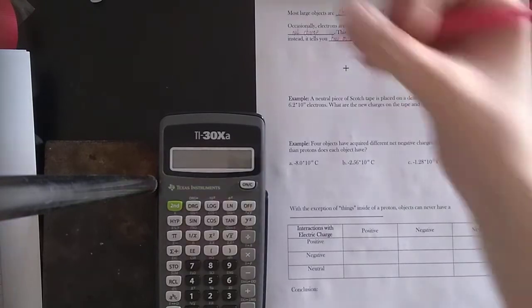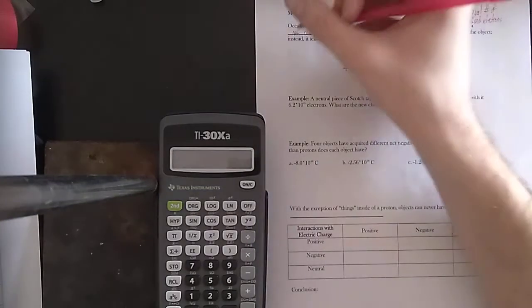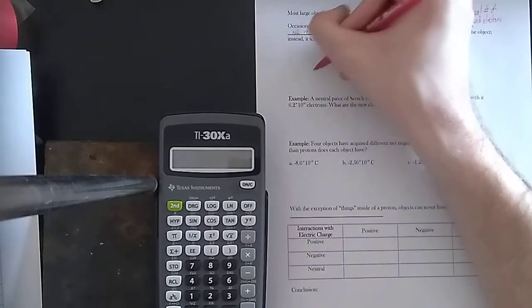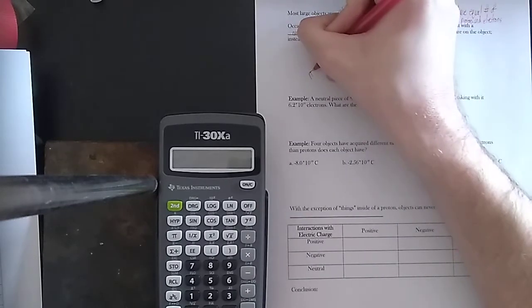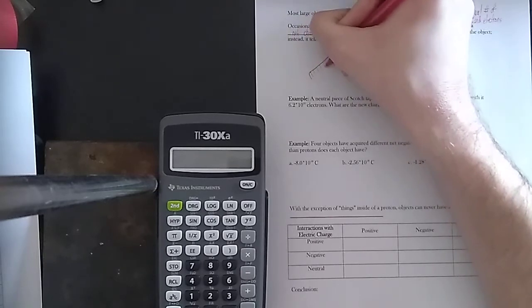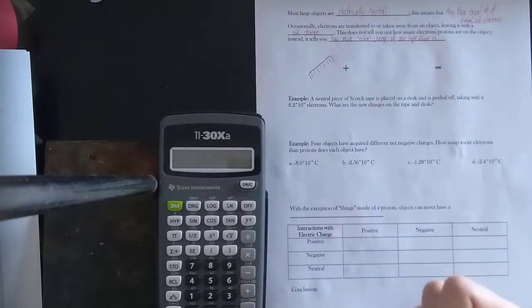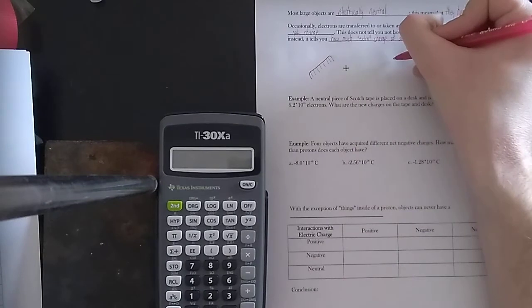So, let me give you a quick example showing how an object could get charged. I'm going to draw this very quickly. Here is a comb. This should be a familiar example for some of you. Okay, not a very good comb, but whatever. And here is a person.